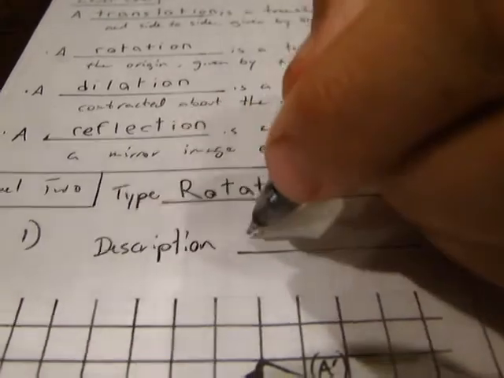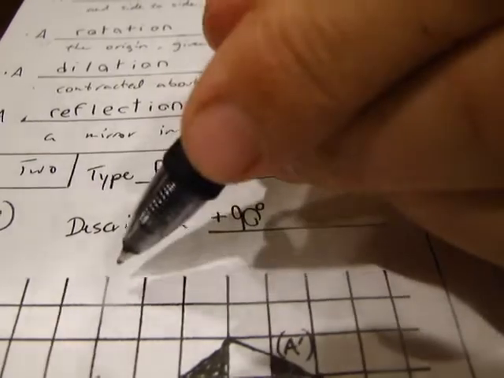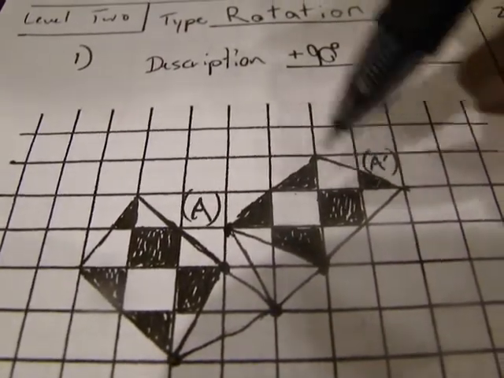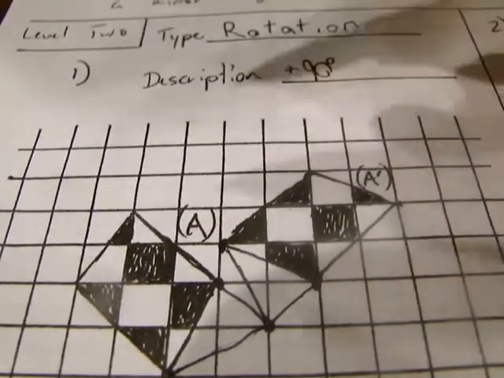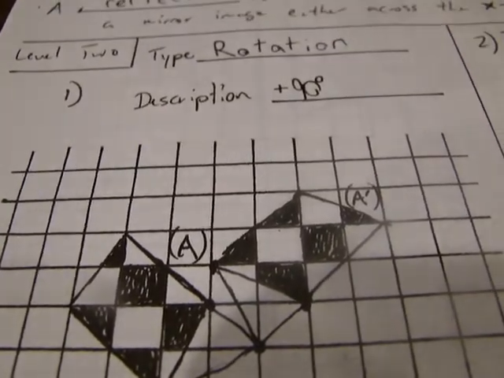And my description is plus 90 degrees. The reason it's plus is because it's been moved clockwise. So it moves from here to here, which is clockwise. So that's considered plus. If it was moving from here to here, that would be counterclockwise, and it would be a negative 90-degree rotation. Okay, let's move on to number 2.